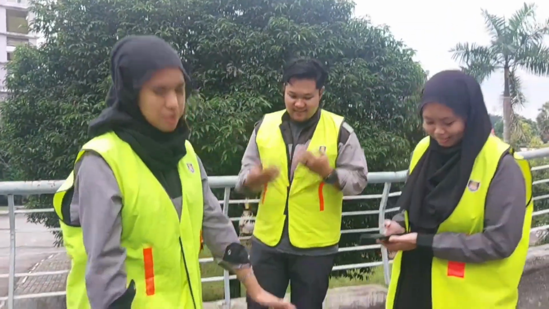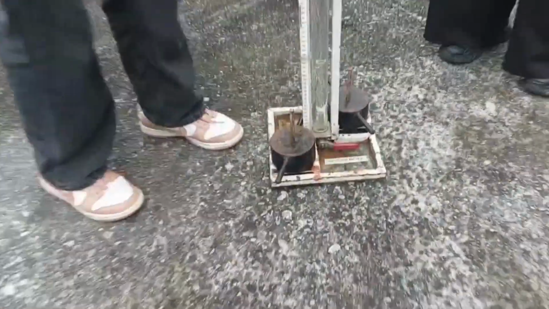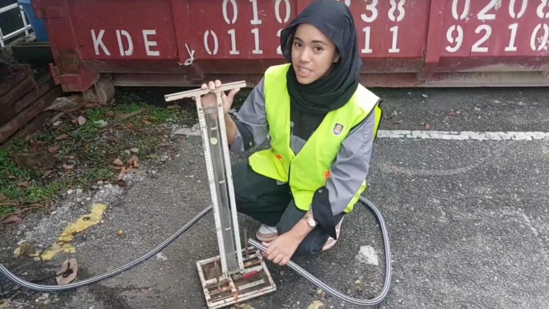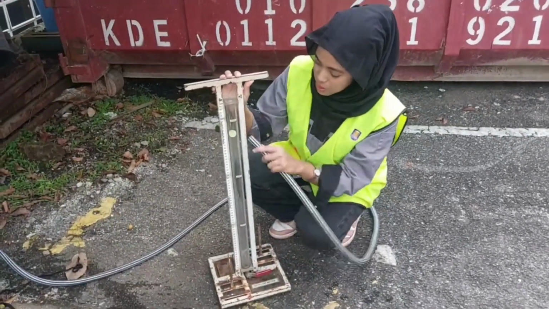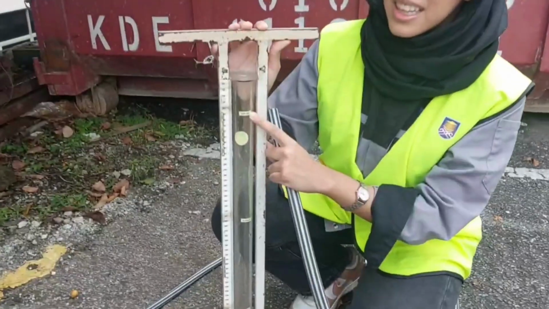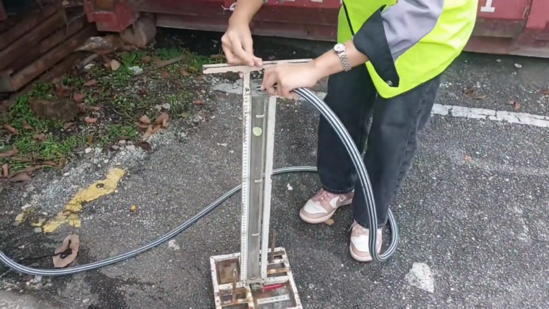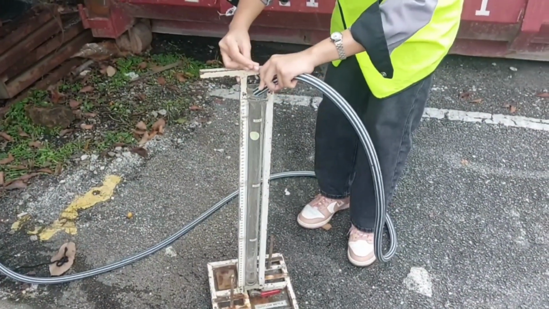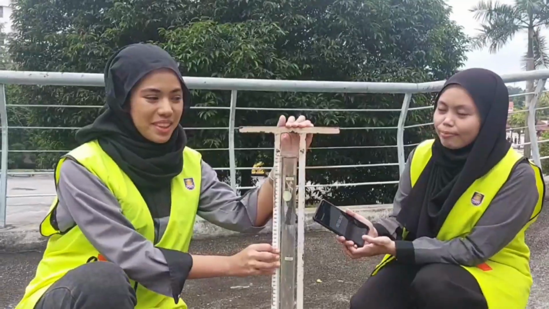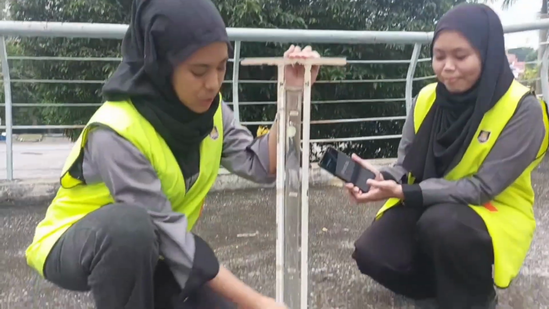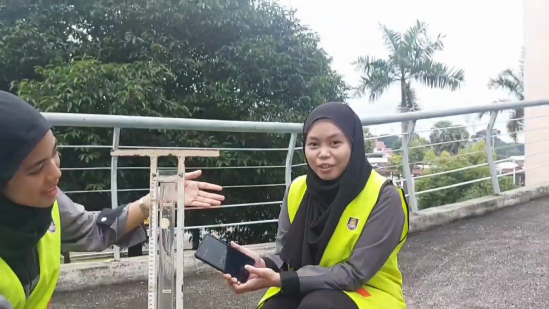So this is the smooth surface for our first test. This is the outflow meter for the surface drainage test. Firstly, we need to fill up the water until 300 ml. For this test, firstly we need to open the valve and at the same time start the stopwatch.